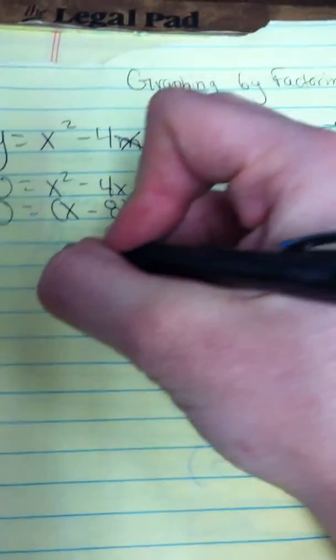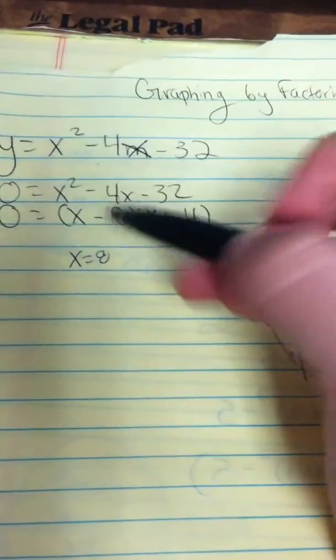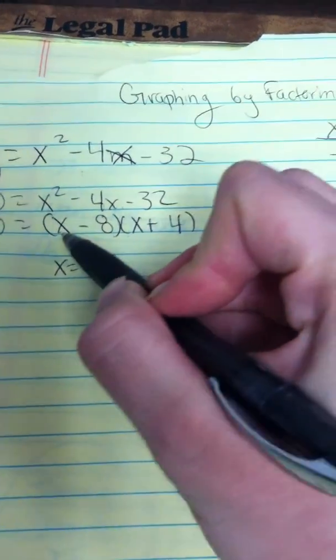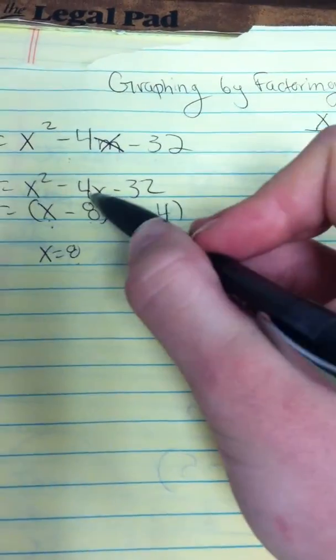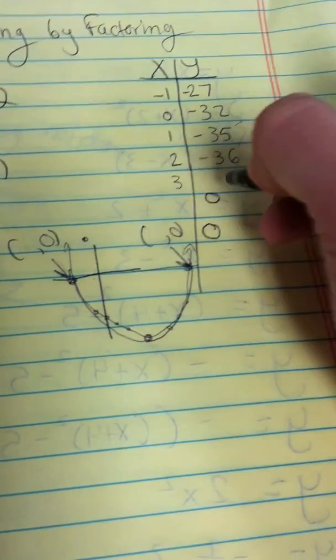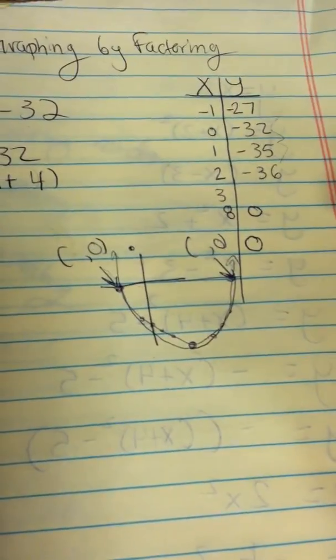Let's see here. Let's try x equals 8. So if I put in x equals 8, 8 minus 8 is 0, 8 plus 4 is 12, 0 times 12 is 0. So that actually does work. So y will be 0 when x equals 8. So I can put that in my table over here. When y is 0, x is 8.